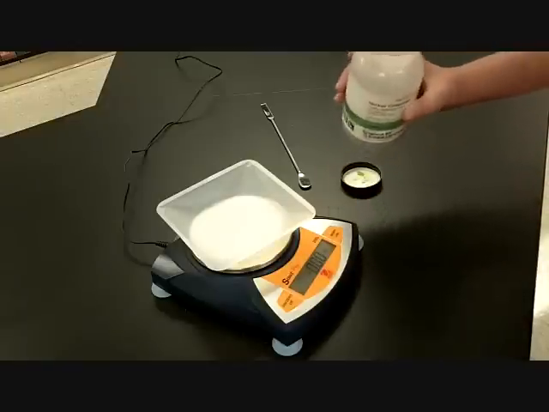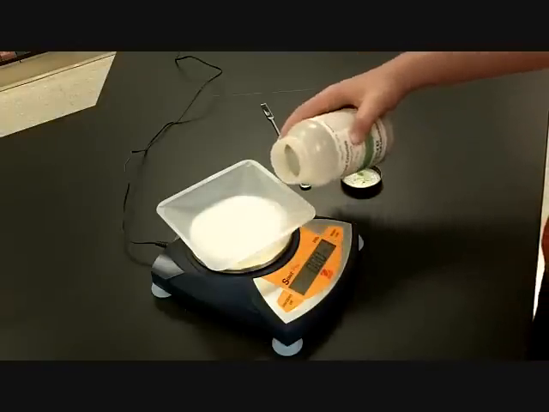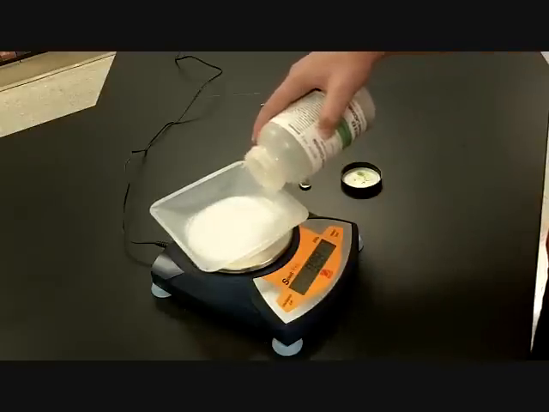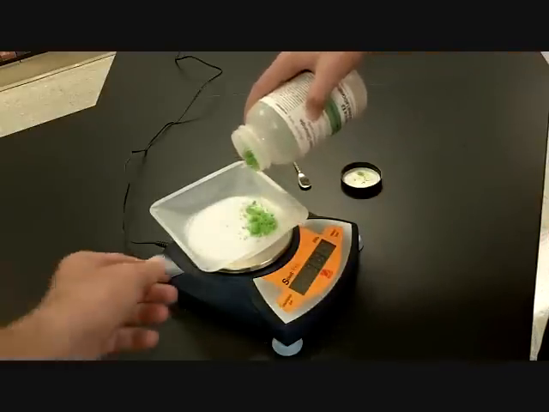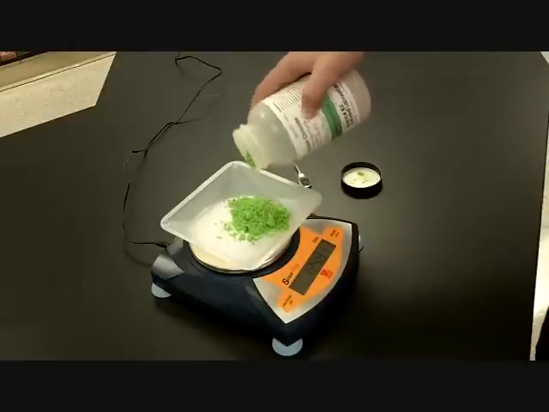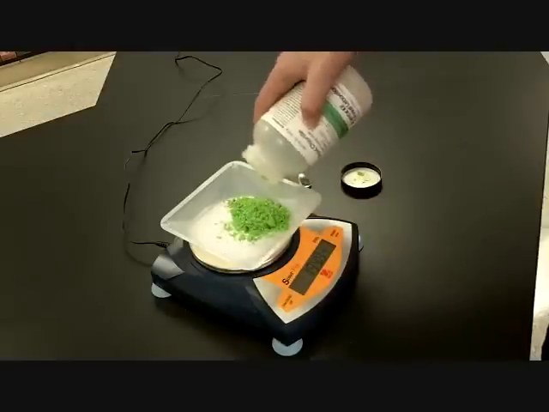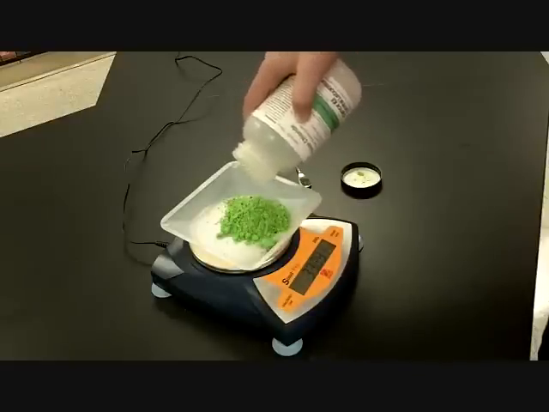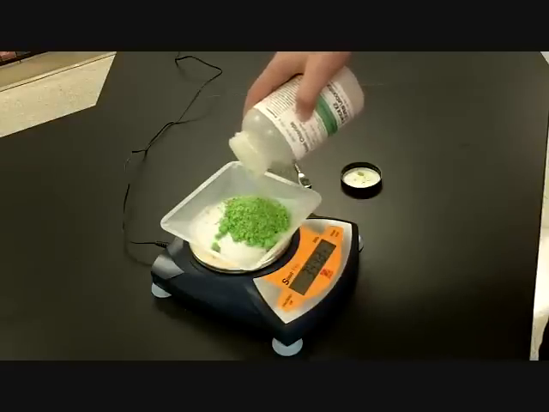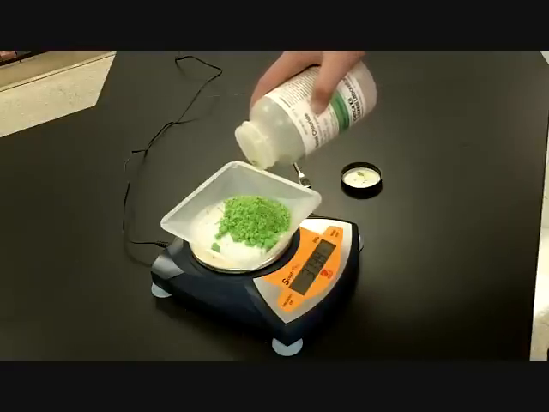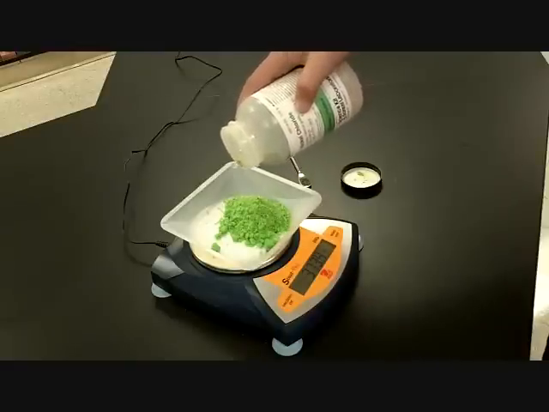Now go slow because it might pour out fast. Be careful you're not shaking that across town here. There you go. Okay, what mass are you at right now? 37.34.